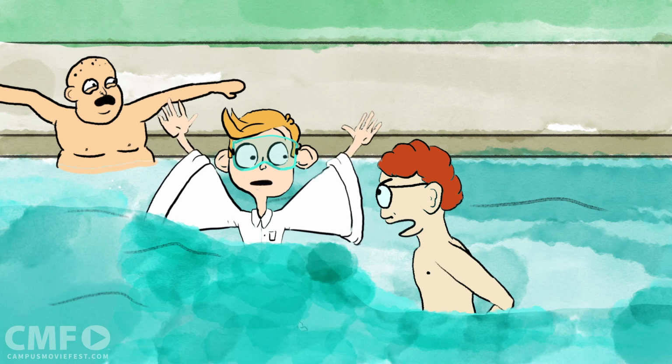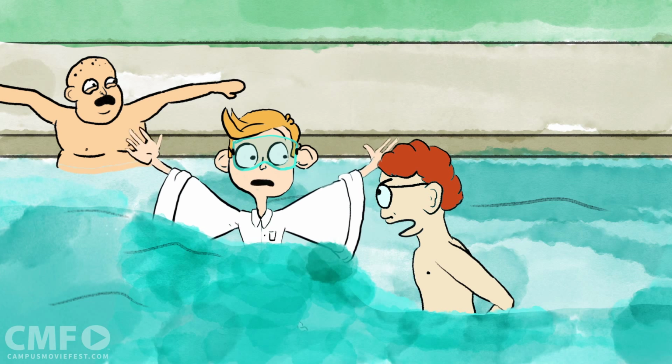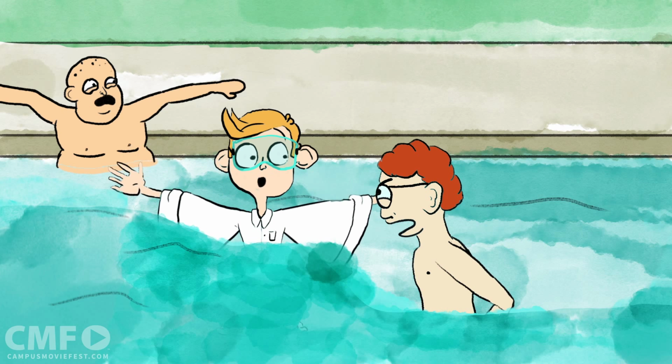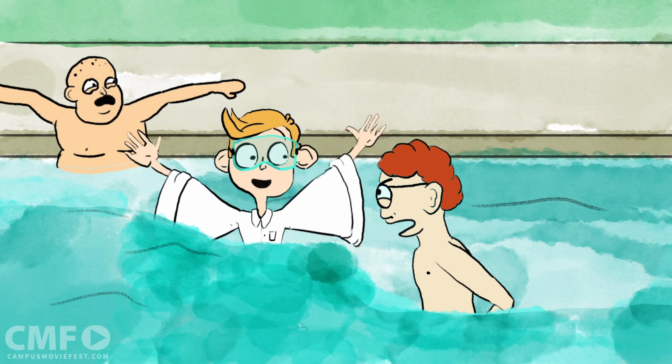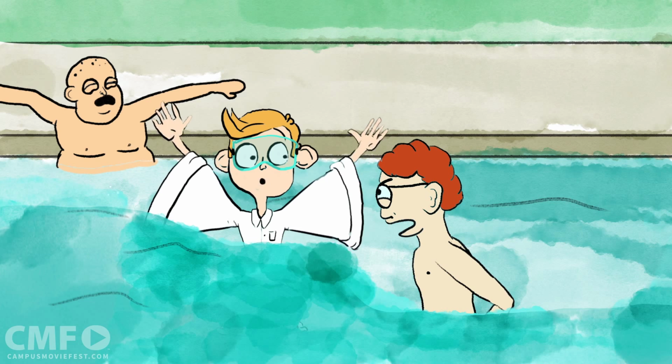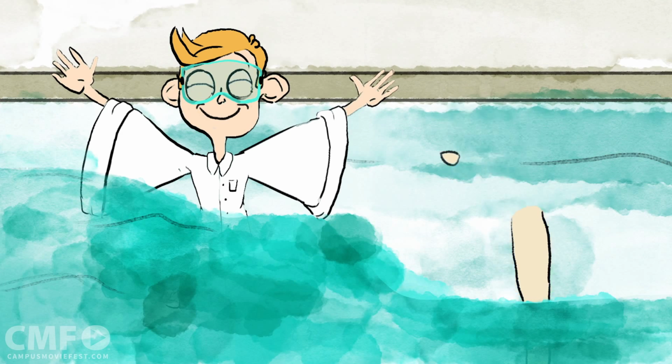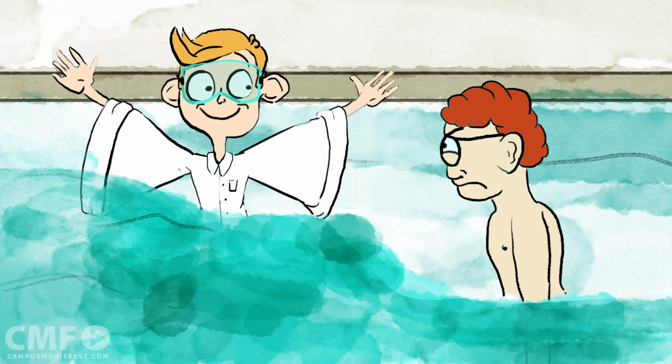Actually, for Billy, the water is warm because he already experienced the transfer of thermal energy. But for you, you're experiencing that transfer of thermal energy right now. So in just a little bit, the water might be warm for you too. It's science!